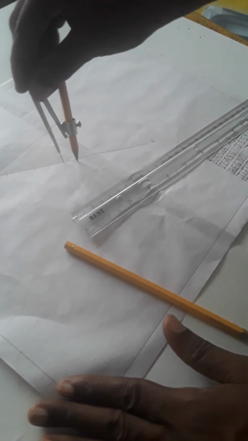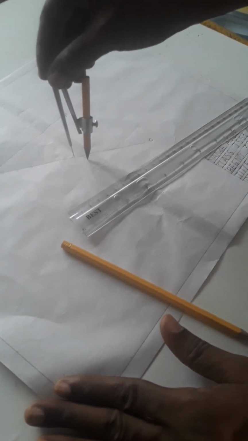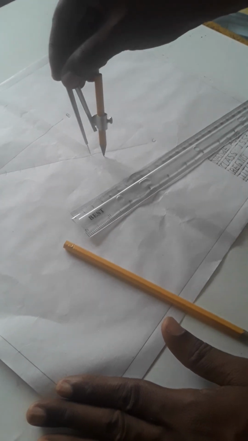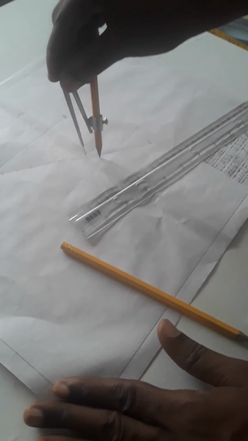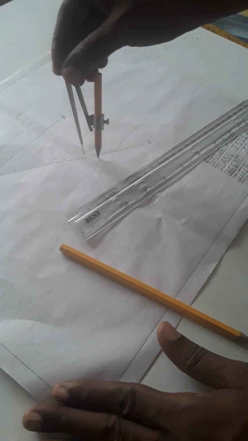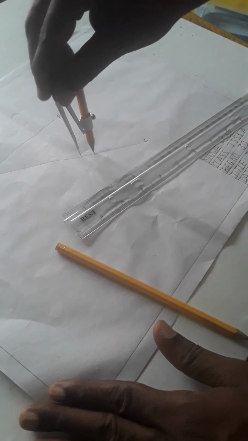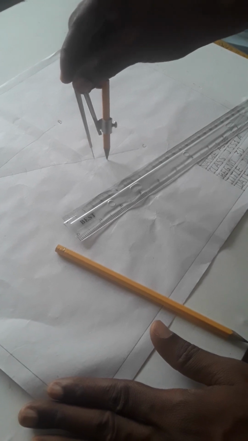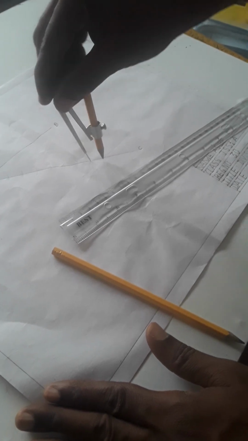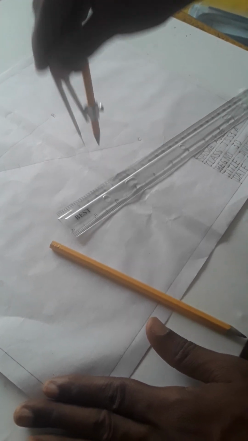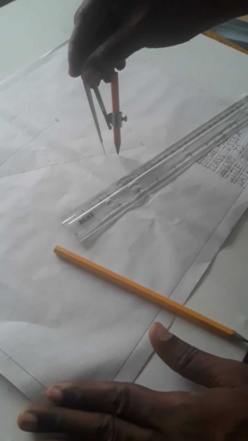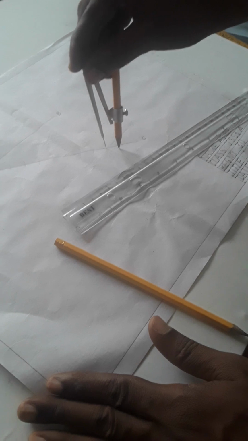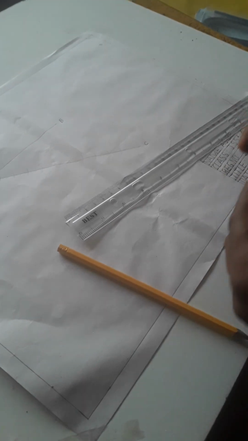Another one, 6, 7, 8. Go back and say this is 8. Then we go on to 9. Then the last one on the list is the 10th. 10. You see how we took all this mark off?